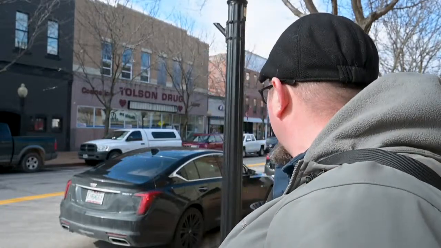Okay, I'm on the corner of Monroe and East High Street here in Jefferson City, Missouri. I haven't talked to anybody yet, so just kind of getting the lay of the land. There's some foot traffic here, so we'll see if we can find anybody that wants to talk to us.